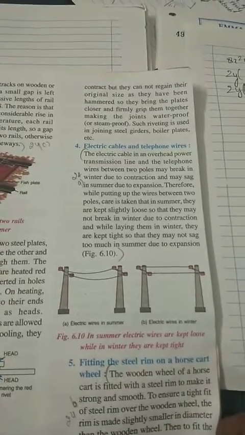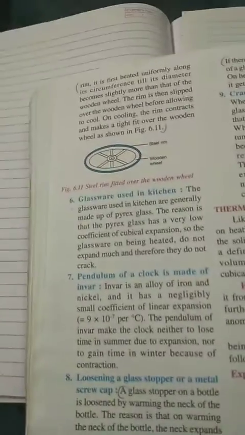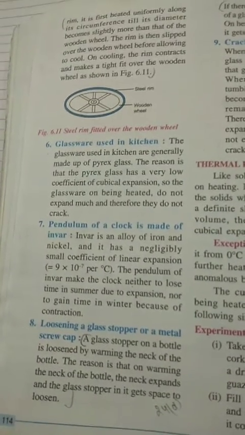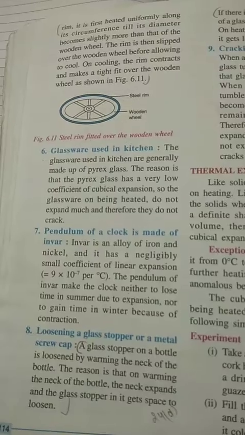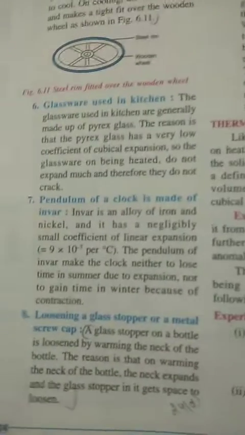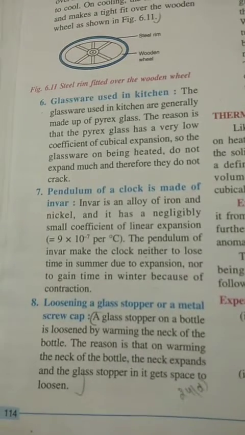The next is fitting of the steel ring onto the horse cart wheel, and glassware. These are applications which we see in our daily life. Glassware is used in the kitchen. The pendulum of the clock is made of invar, which is a type of material. Other examples are loosening a glass stopper or a metal screw cap, and cracking of a thick tumbler.